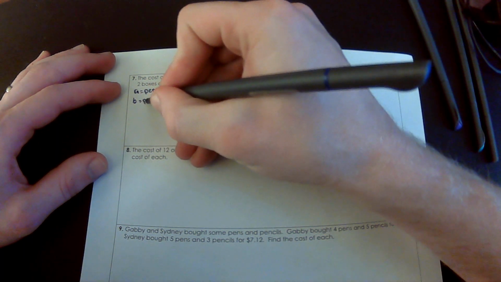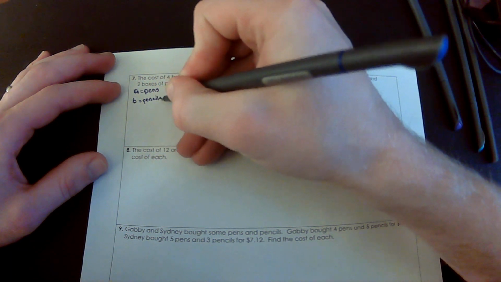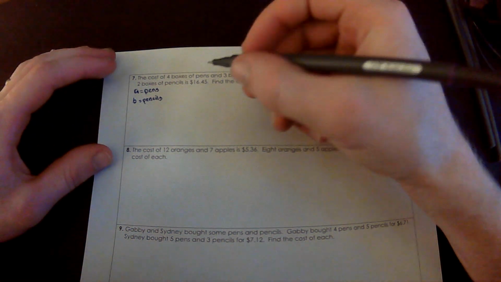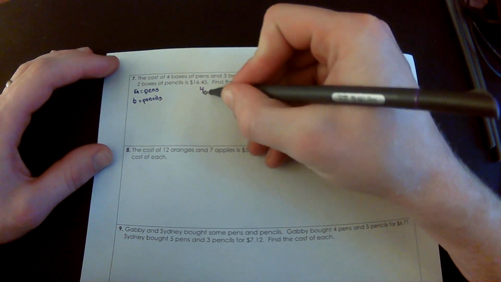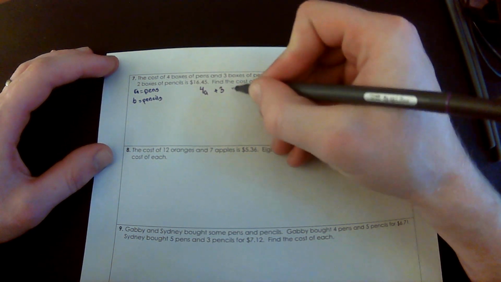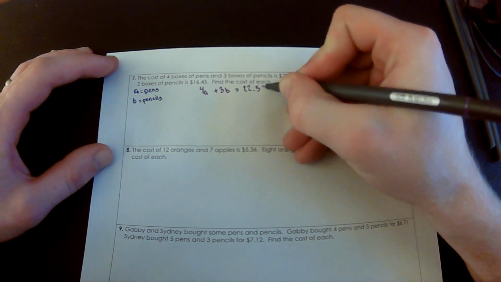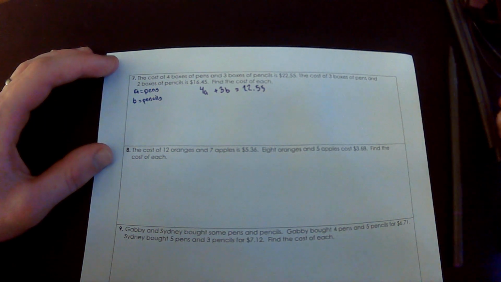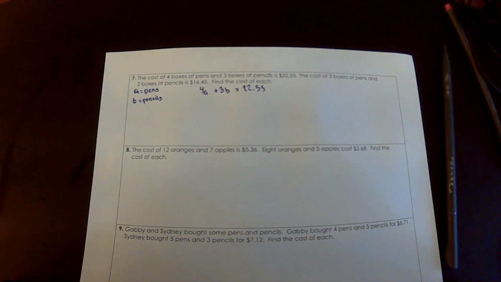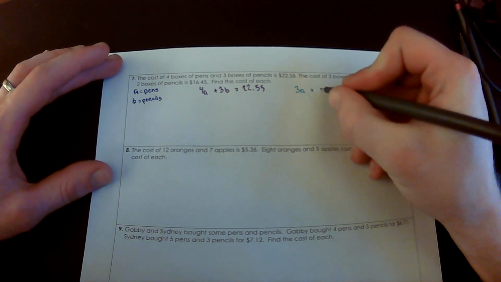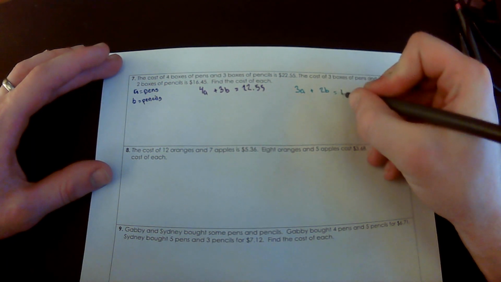And B equals pencils. Good. Now the first sentence said the cost of 4 boxes of pens and 3 boxes of pencils is $22.55. So I'll say 4A plus 3B equals $22.55. The next sentence said the cost of 3 boxes of pens and 2 boxes of pencils is $16.45. So we'll say 3A plus 2B equals $16.45.